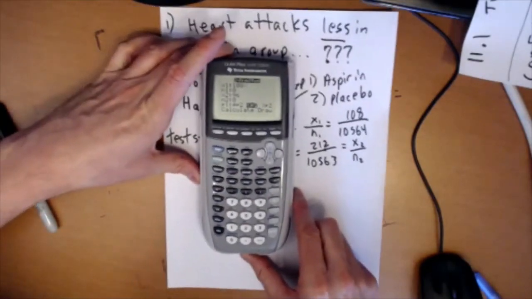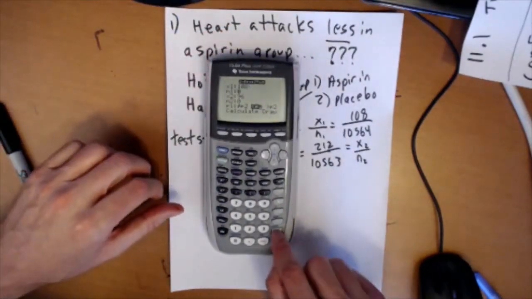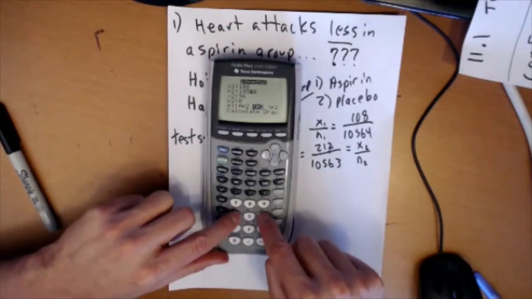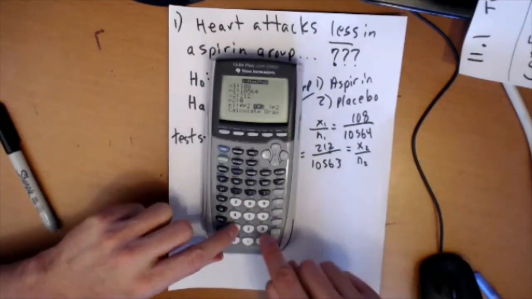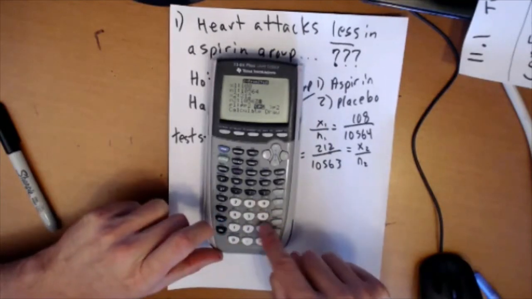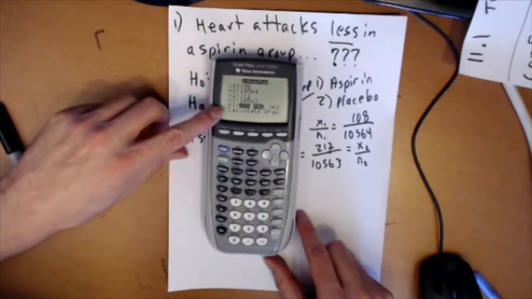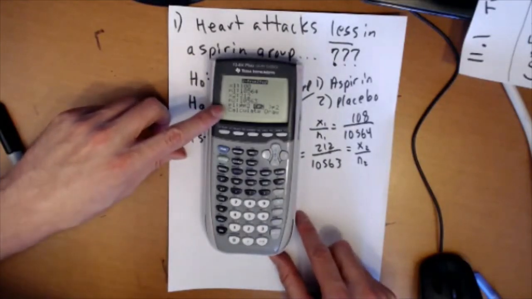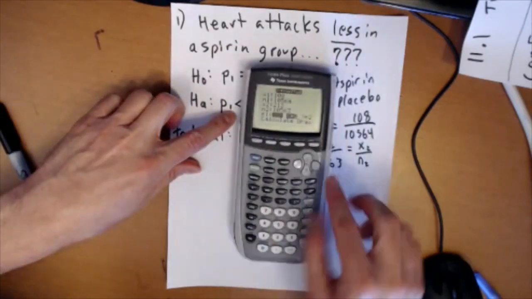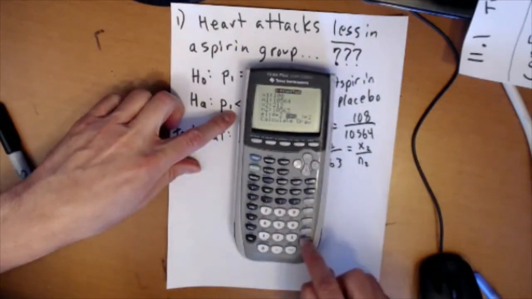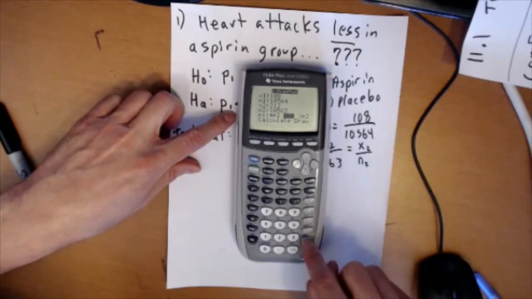108. Enter. 10564. Enter. 212. Enter. 10563. Enter. For P1, the alternative is that it does not equal, a less than, or a greater than symbol. Less than symbol, so let's choose that. Enter. Calculate.